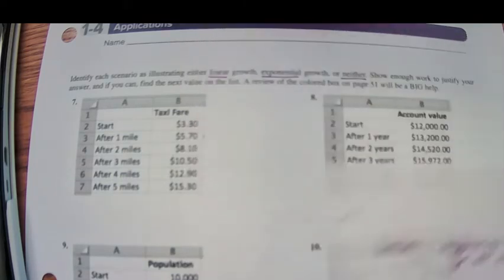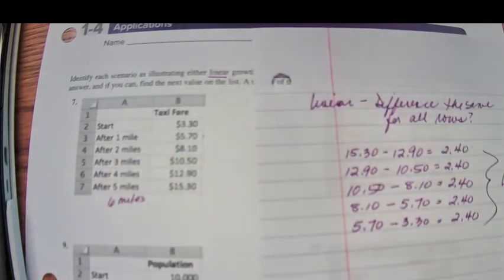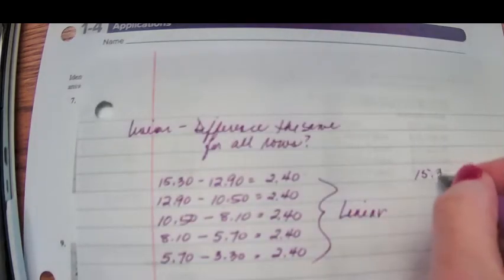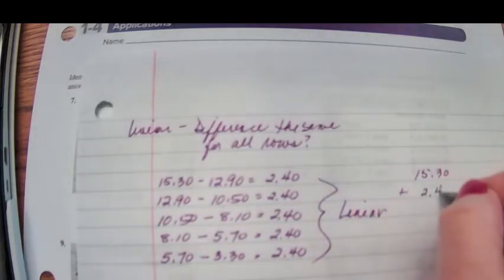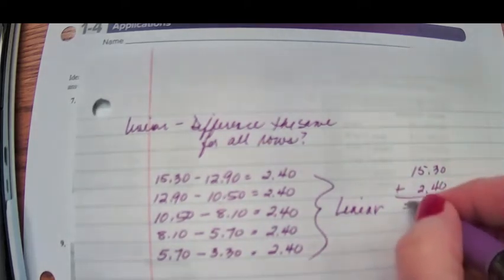And the question was, find the next value on the list. So we could say after 6 miles, this is going to be 1530 plus 240, which is going to be 1770.